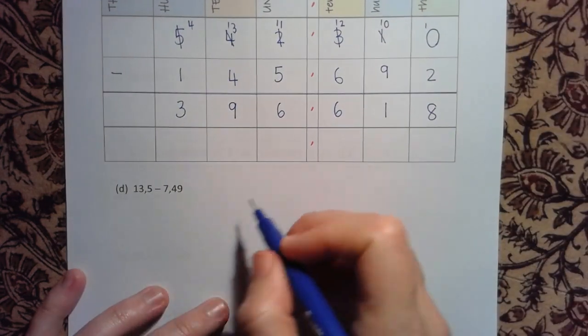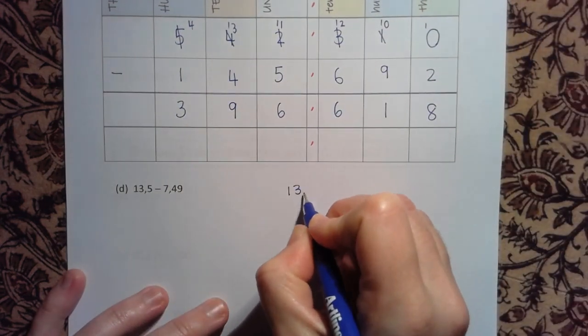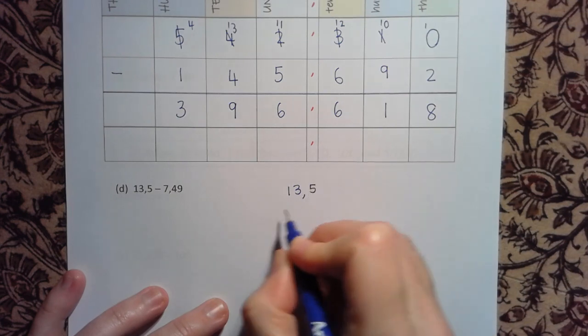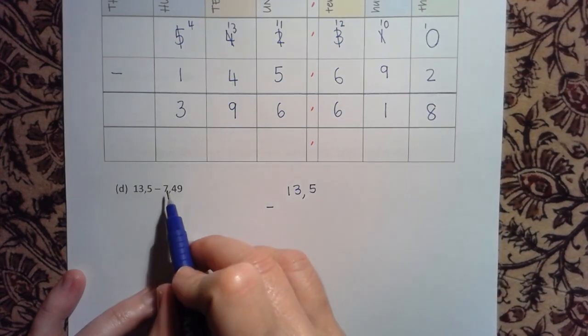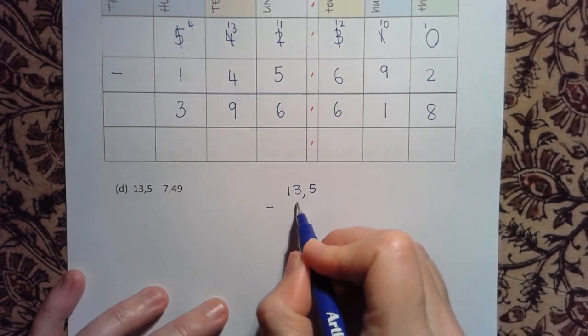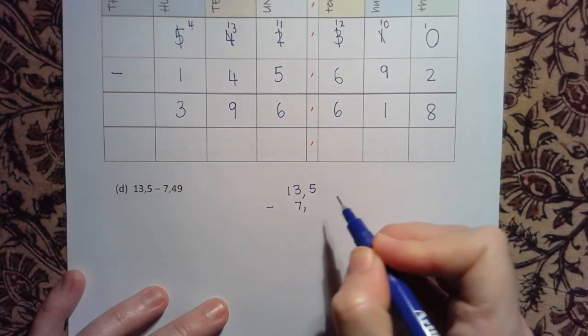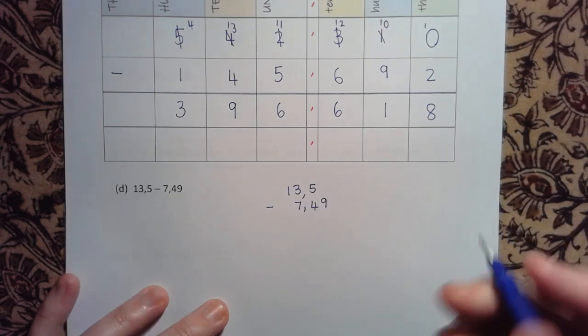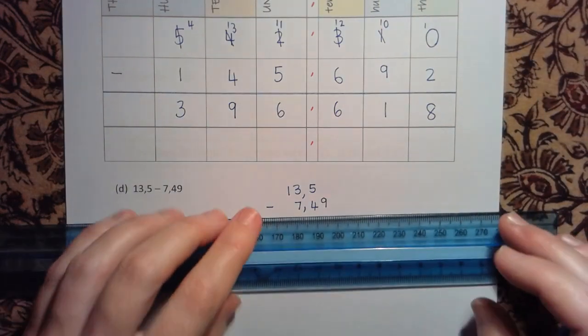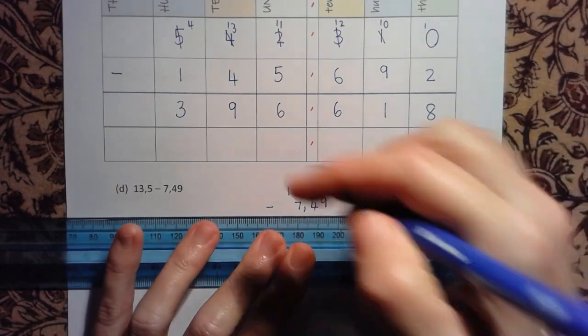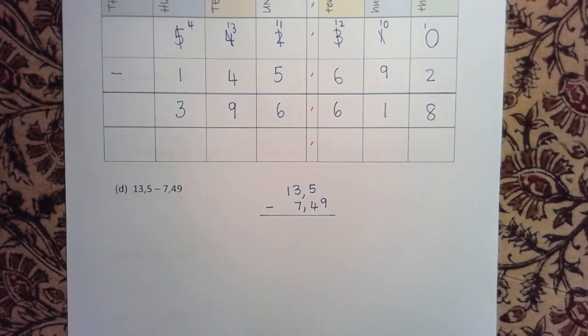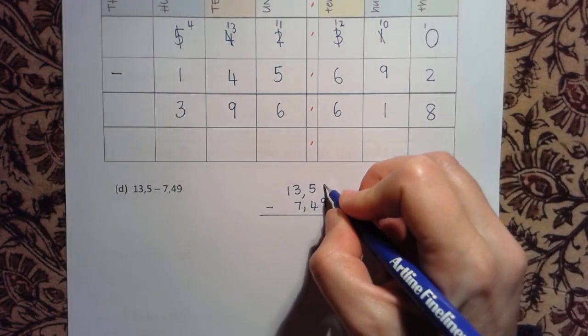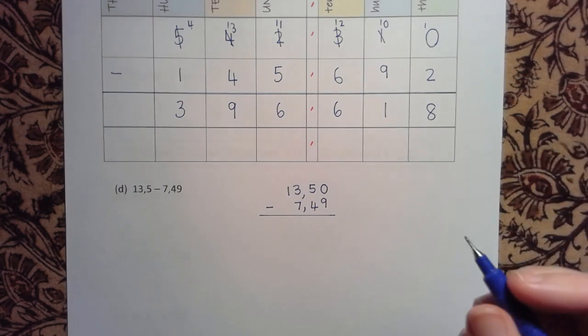Right, then we go on to the next question. 13,5 minus, and then the 7. Now the 7 is a unit, so it must be in line with the 3. 7, comma, and then I've got 4 in line with the tenths, and then a 9. Right, so then I'm going to use my ruler again. And then in the empty space, I'm going to fill it with a placeholder, the 0.